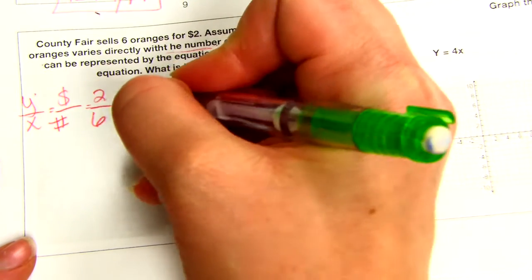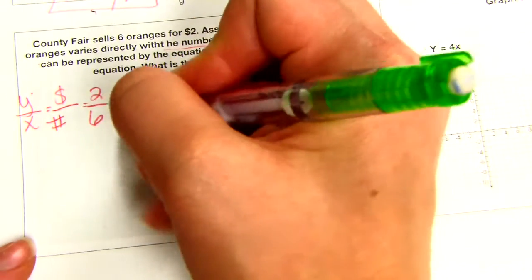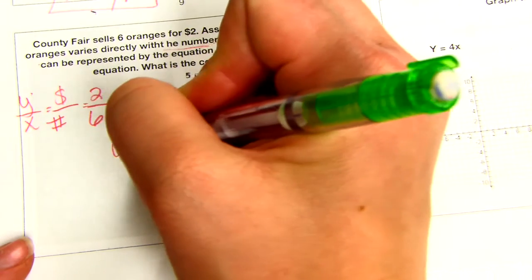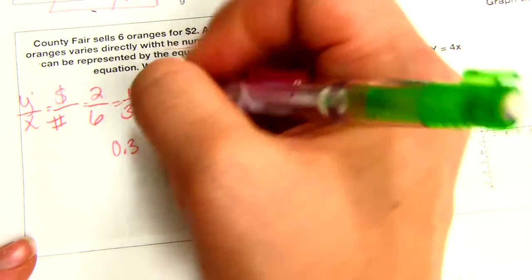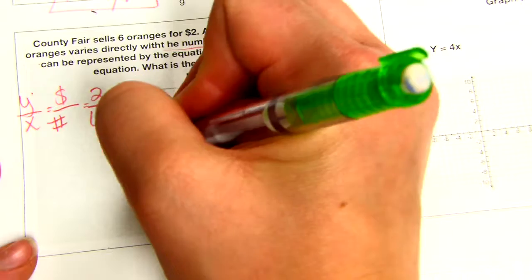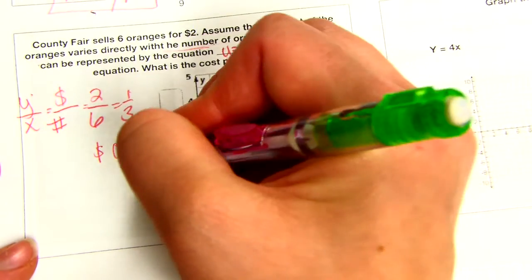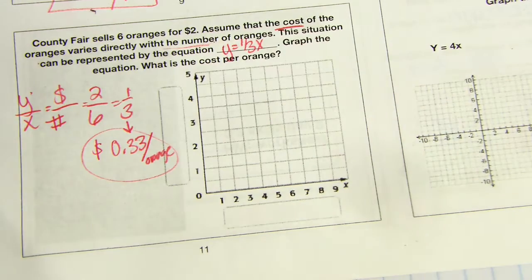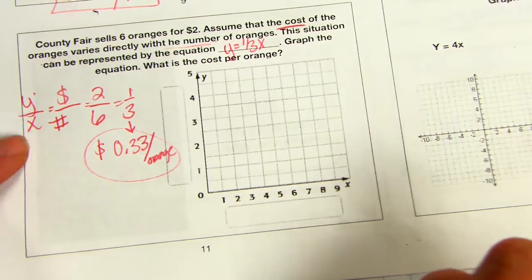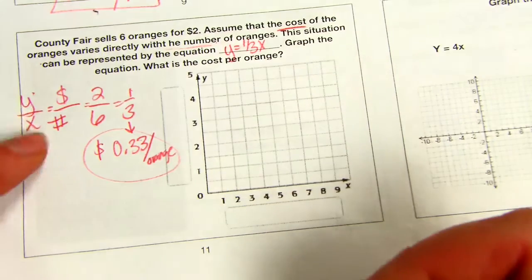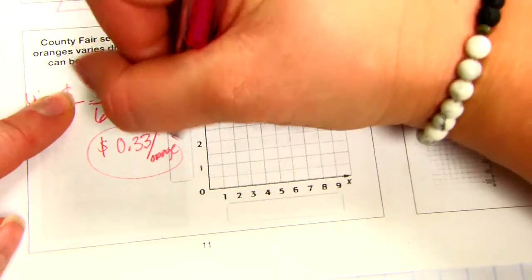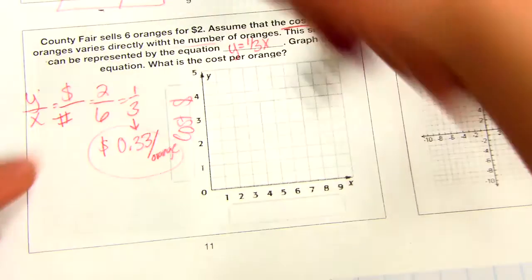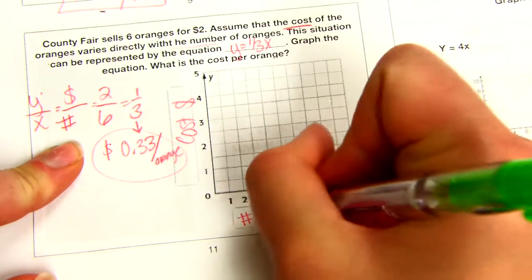What is the cost per orange? So if we want to know what it costs for 1 orange, this would be $1 for 3 oranges. We could simplify that to 0.3 repeating, but talking about money, that's 33 cents per orange. Gonna get a little squishy there, so it's gonna be hard to graph. So y is the cost, so that goes on our y-axis, and x is the number of oranges.